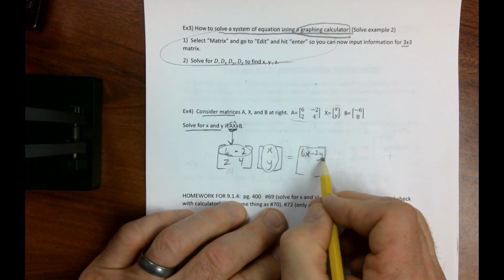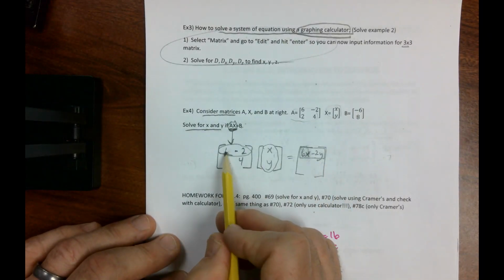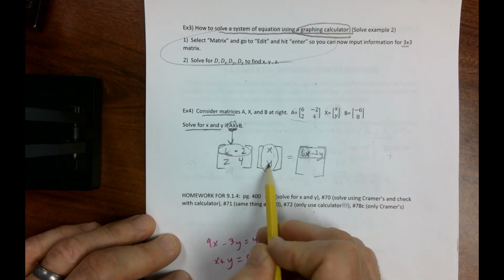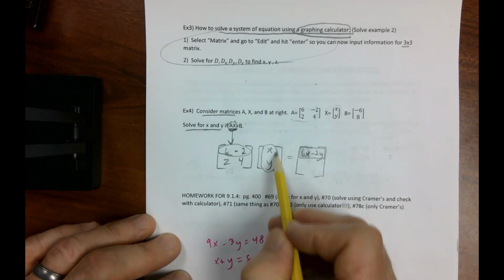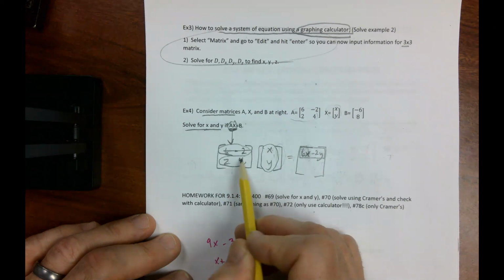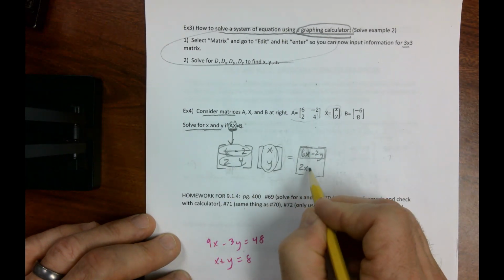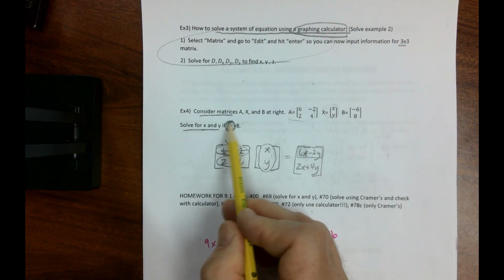I know your brain is telling you that's two things. It's not. It's one thing. So remember, this times this plus this times this. If it was a number, we'd put it right here. Now there's no other columns, so we're done with this row, so we slide down to this one. 2 times X plus 4 times Y, and we're done. AX, A times X, that's our answer.